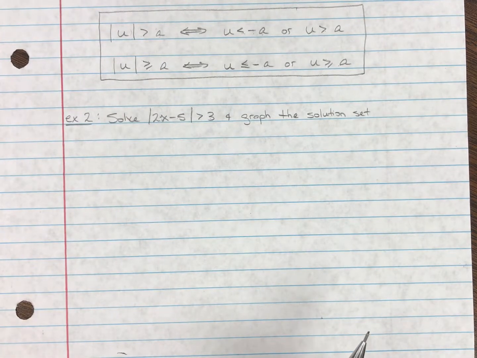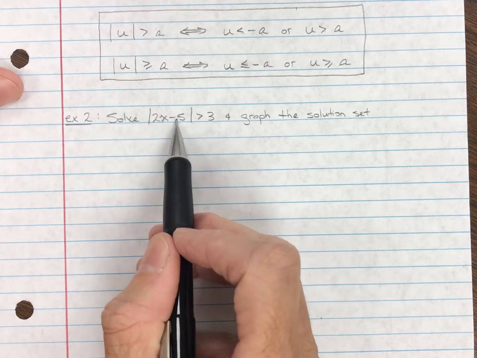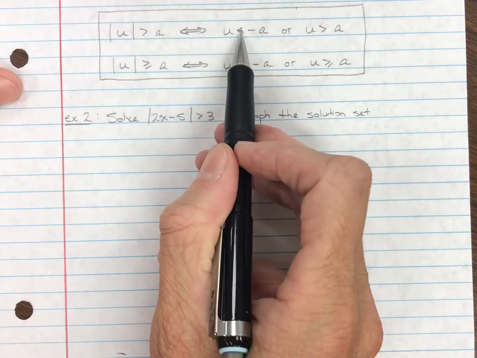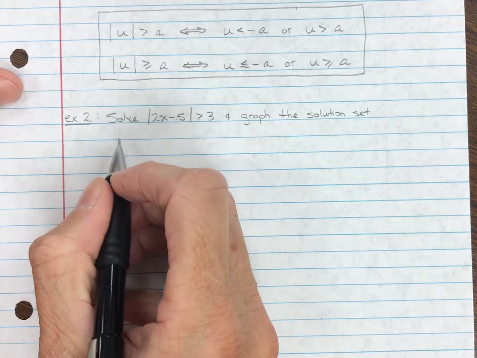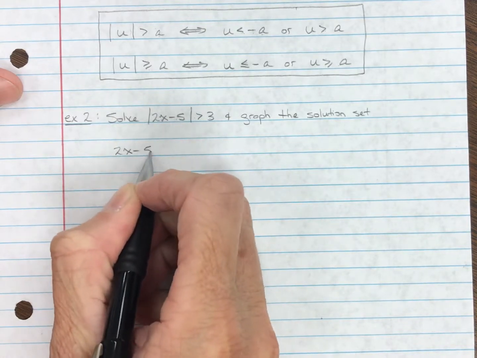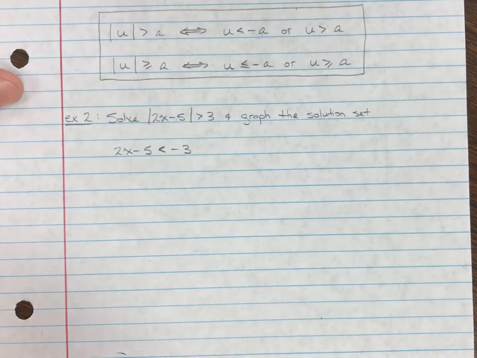Okay, so we know, because it's greater than, there are two possibilities. The one possibility says that what's inside, 2x minus 5, could be less than negative 3.